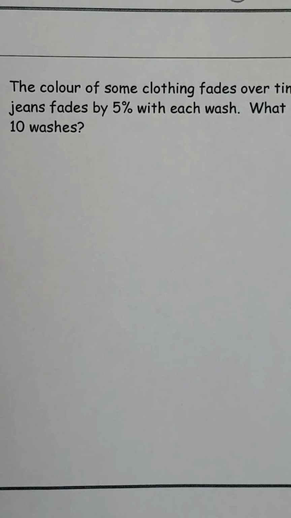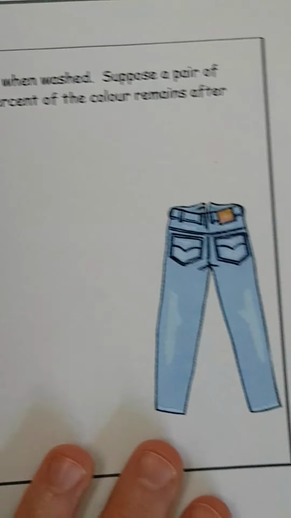Okay, second one. The color of some clothing fades over time when washed. Suppose a pair of jeans fades by 5% with each wash. What percent of the color remains after 10 washes? And there's a picture of my jeans.